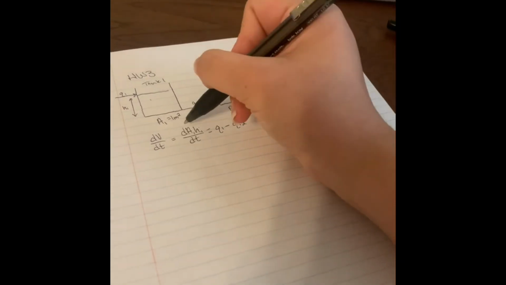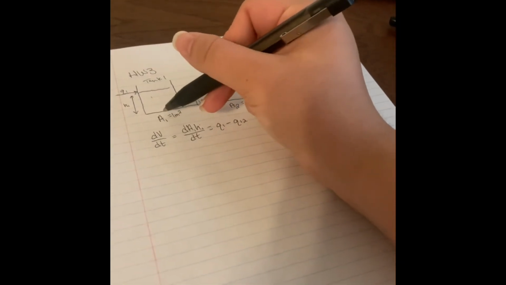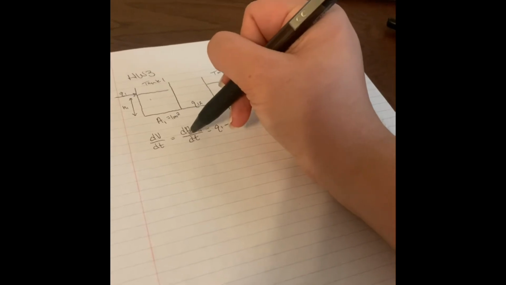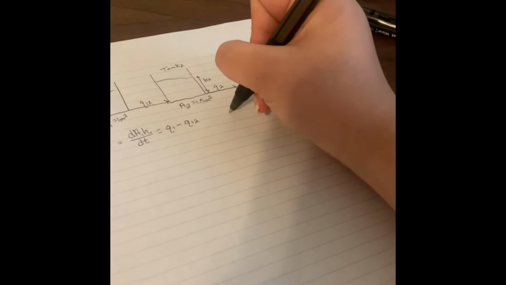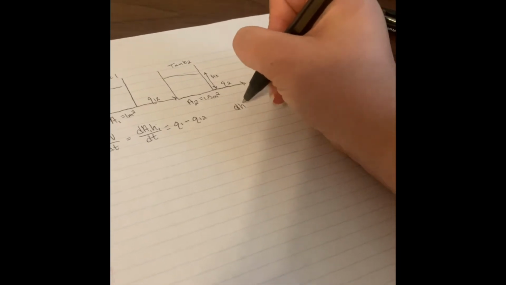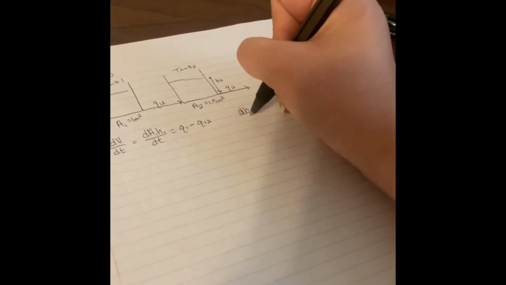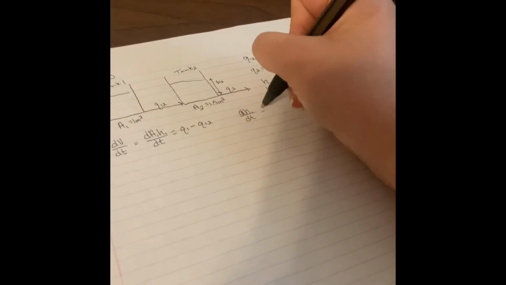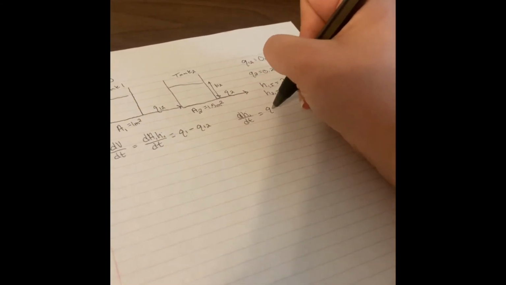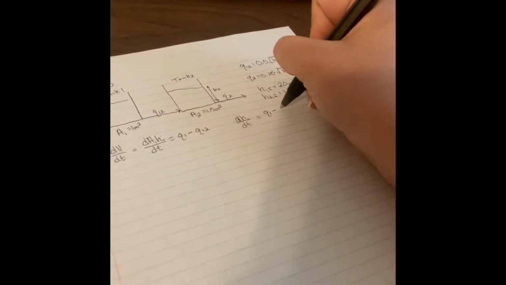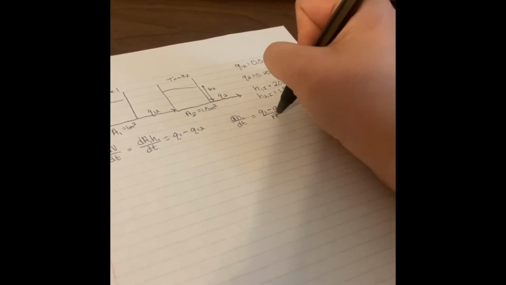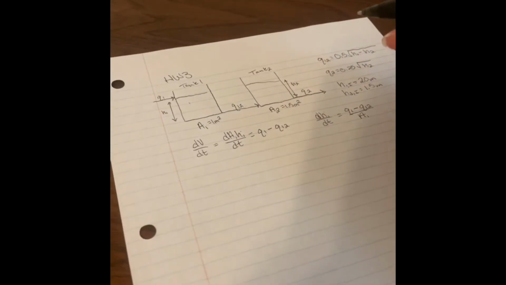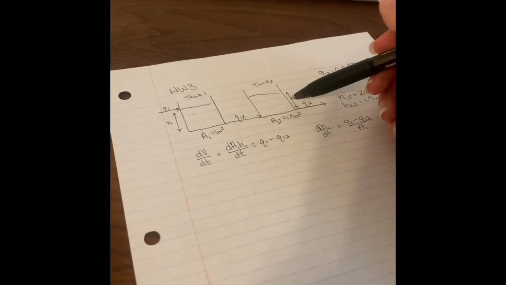And we know that our cross-sectional area is constant, so we can go ahead and divide our area over, and what we get is our change in height of our liquid in tank 1 with respect to time is equal to the flow into tank 1 minus the flow out of tank 1 and into tank 2 over that cross-sectional area. And we'll do the same thing with tank 2.